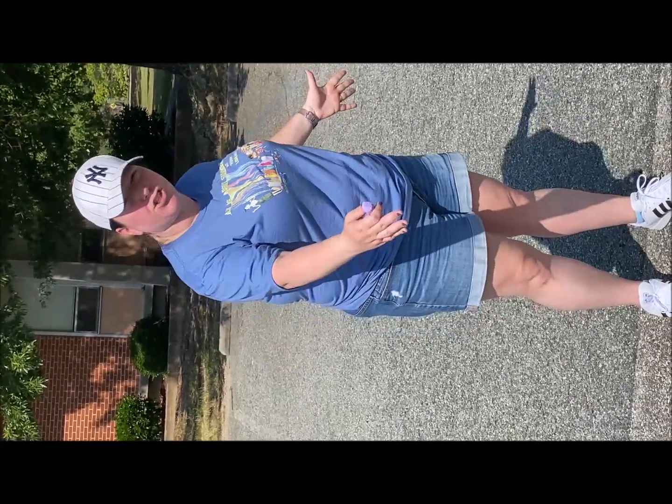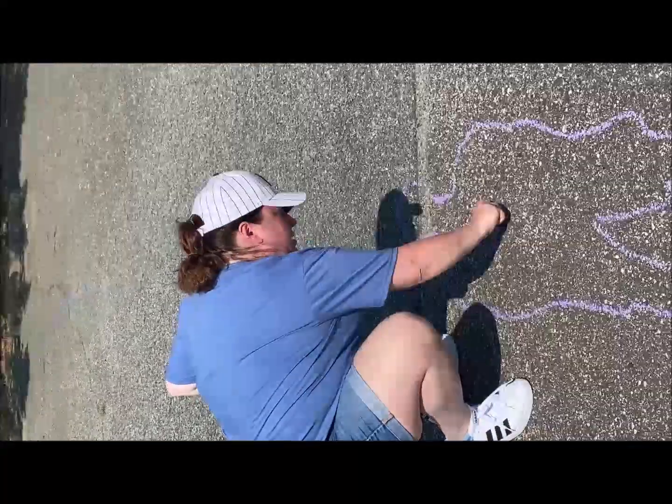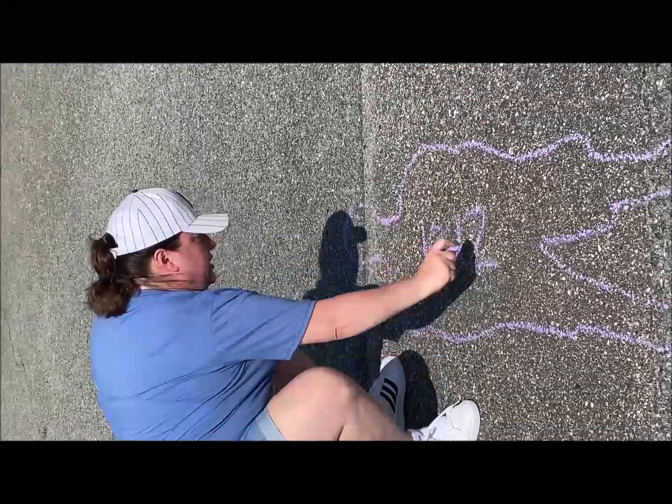Because remember, our hypothesis was, as our light source moves, does our shadow get bigger? I think it is going to get bigger, so we're going to see if my hypothesis is right. So this is our 10:12 shadow. So we'll see in 1 hour what happens to our object shadow.